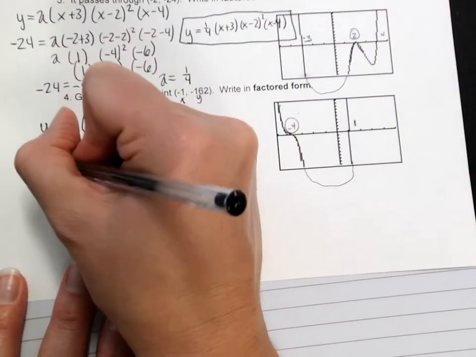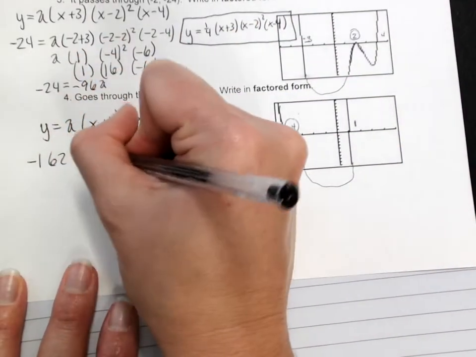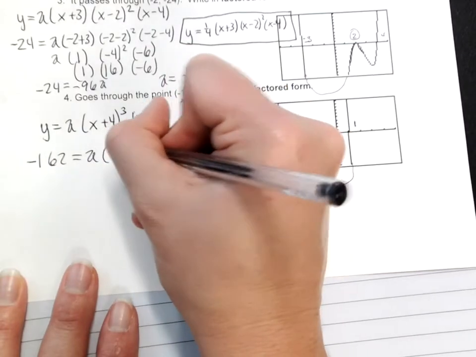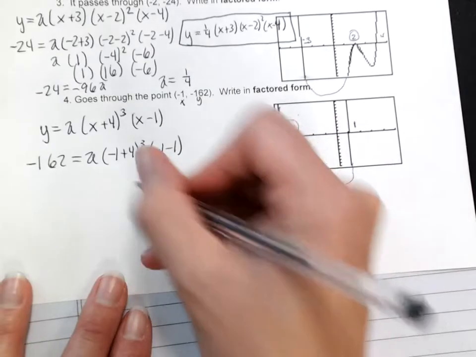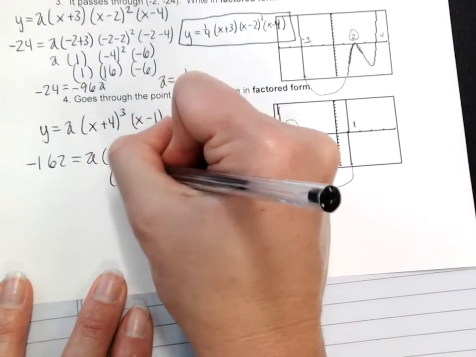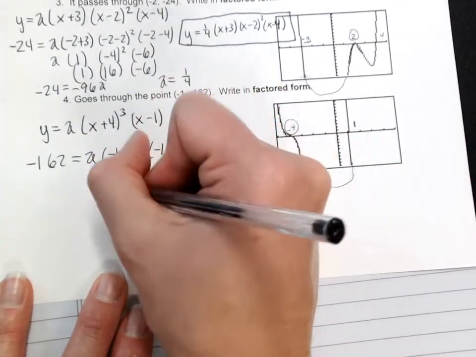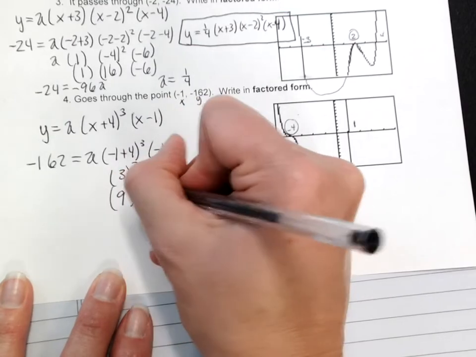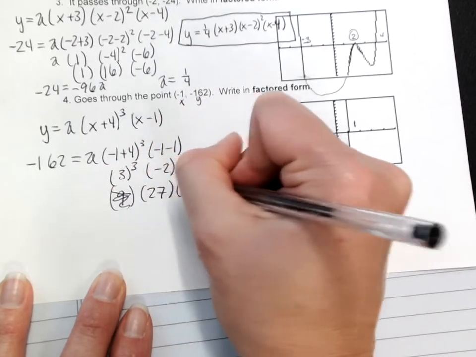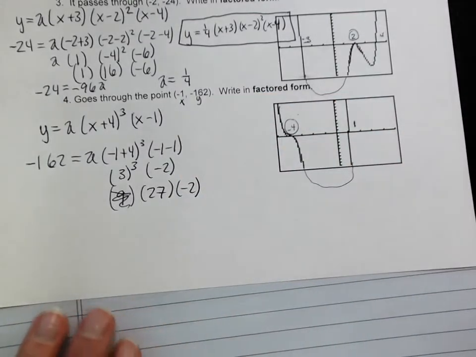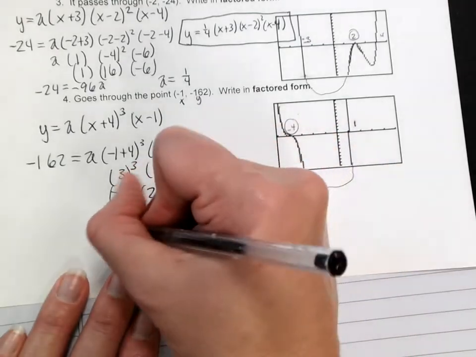Negative 162 equals a times (negative 1 plus 4) cubed times (negative 1 minus 1). Well, that's 3 cubed times negative 2. That's going to be 9 times, nope, I lied, that's 27 times negative 2, which is negative 54.